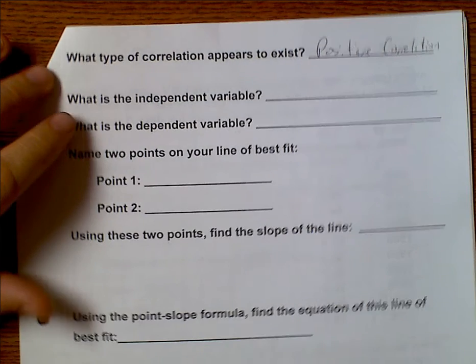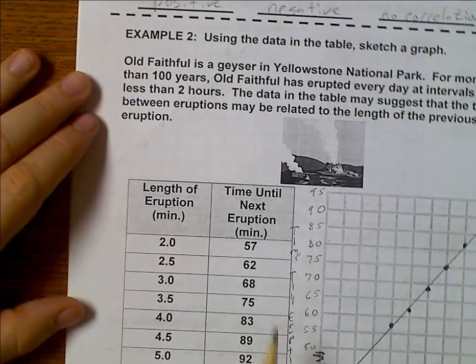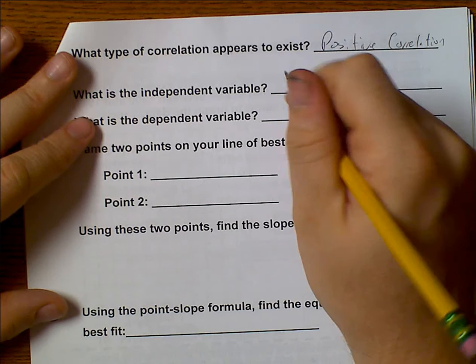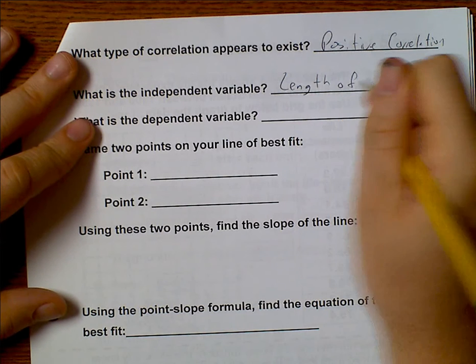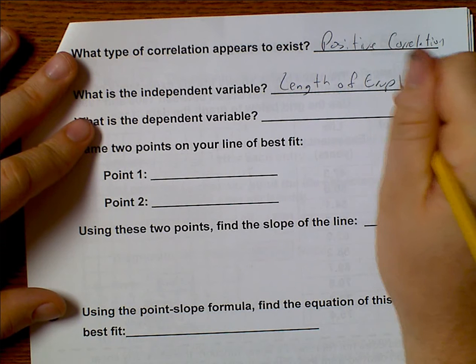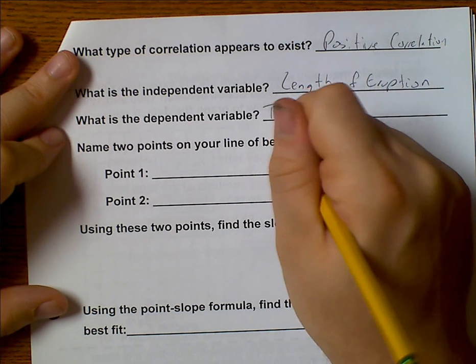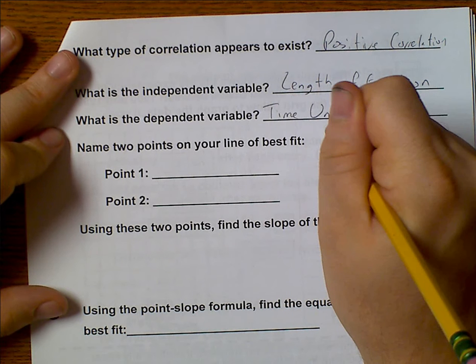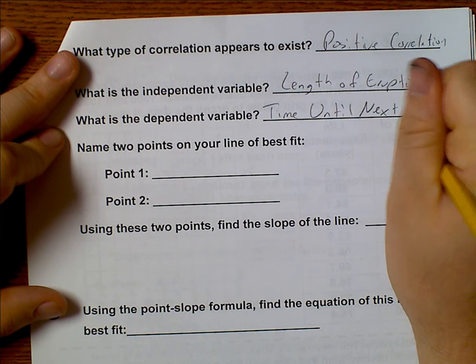That's our x variable. And so that would be the length of the eruption. Which means that our dependent is the time until next eruption.